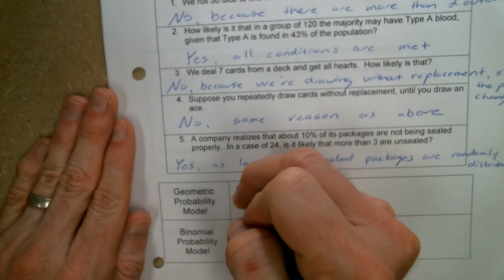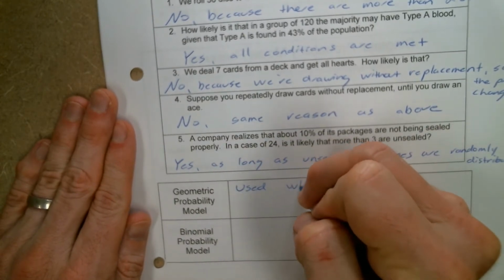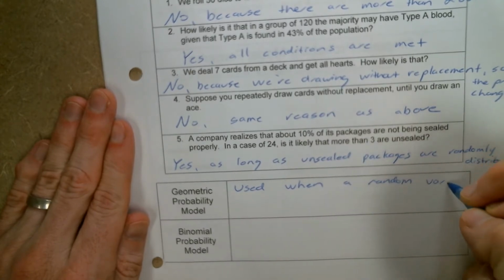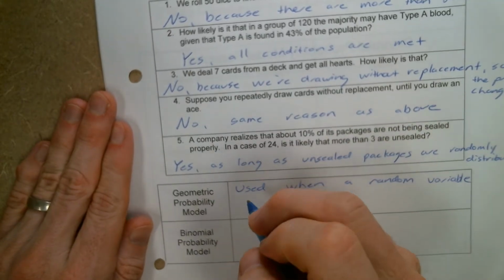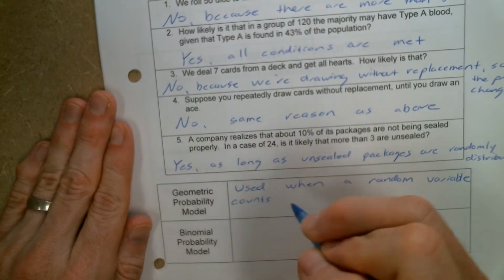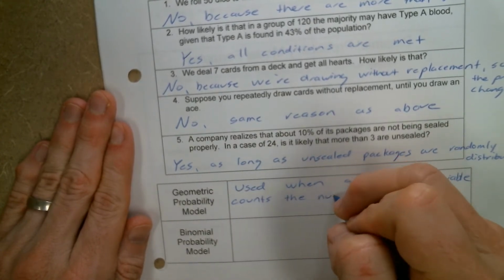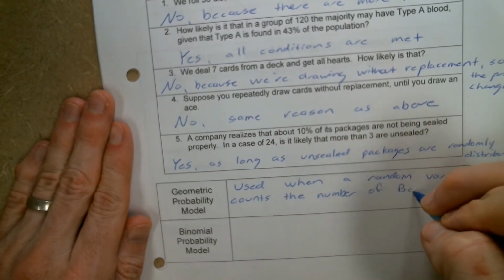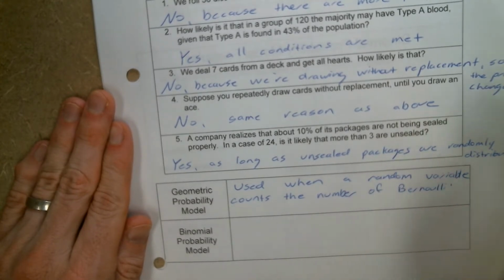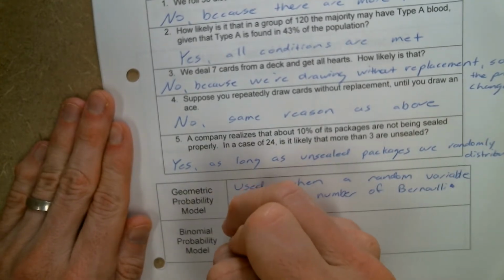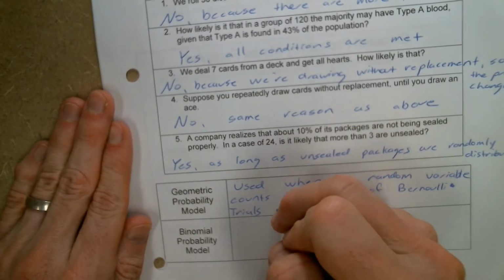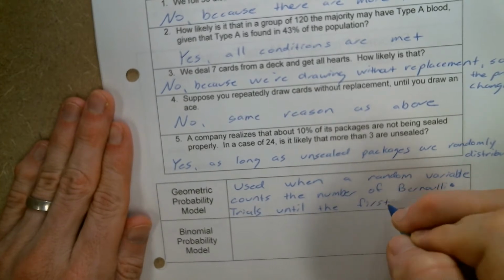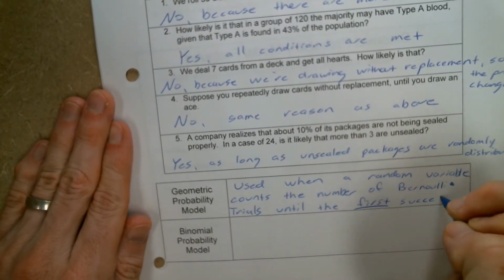The geometric probability model is used when a random variable counts the number of Bernoulli trials until the first success.